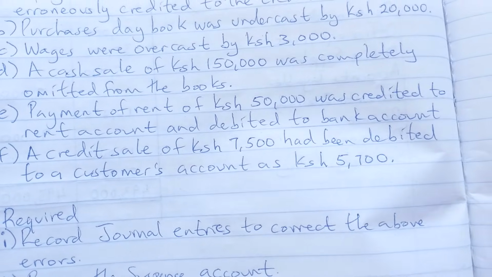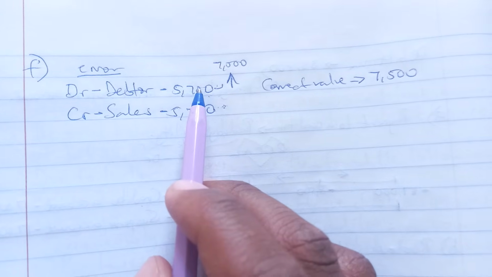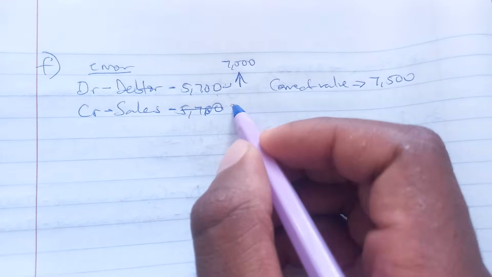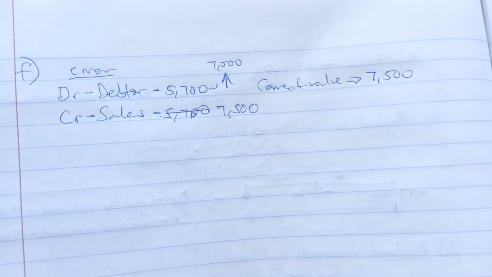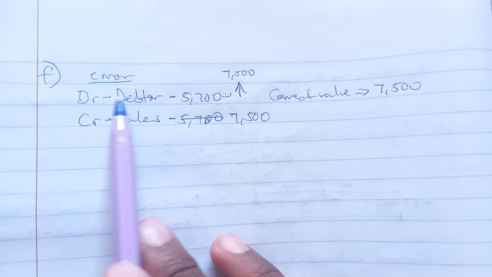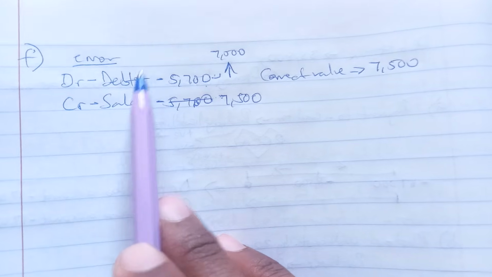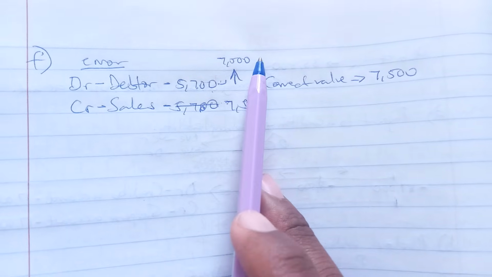Okay, so the error is only on the debtor's account, but under the sales, this value is already correct. So the error is only on the customer's account. So we need to increase this value to 7,500.